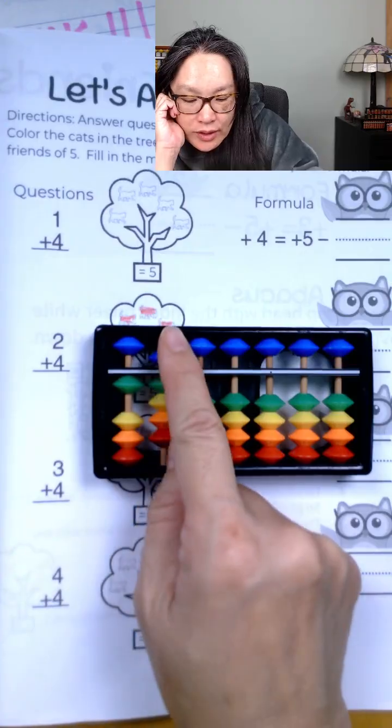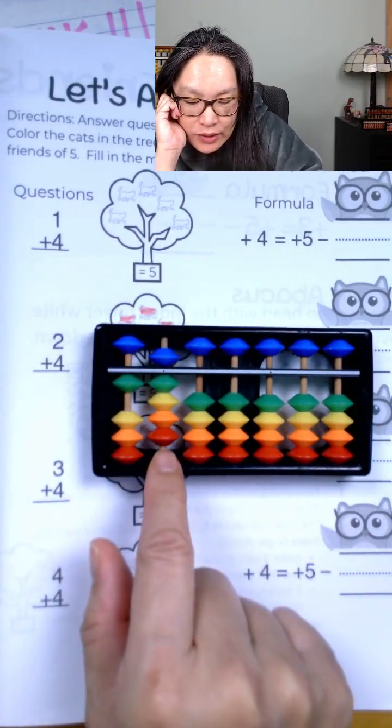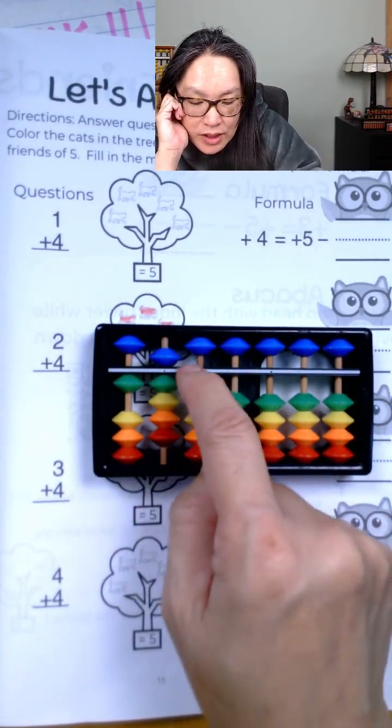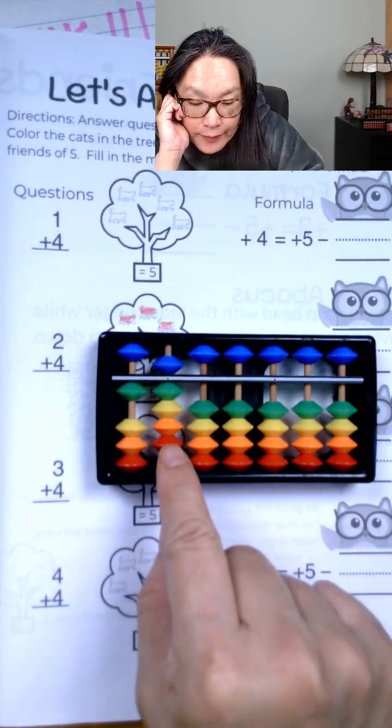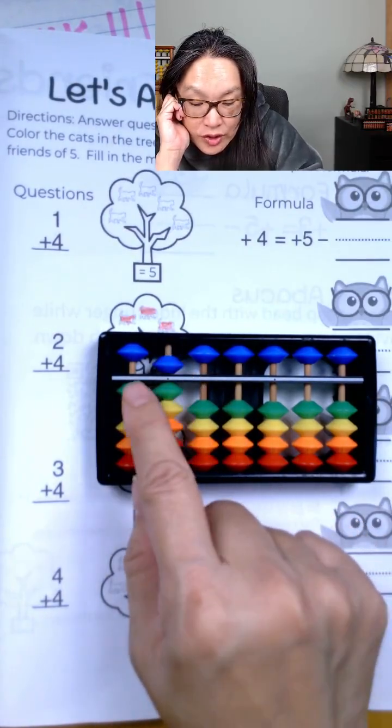Okay, so we're counting on the abacus. So this is 19. How do I know this is 19? Because these beads are touching this horizontal bar. This horizontal bar is what lets us know which beads are being counted.